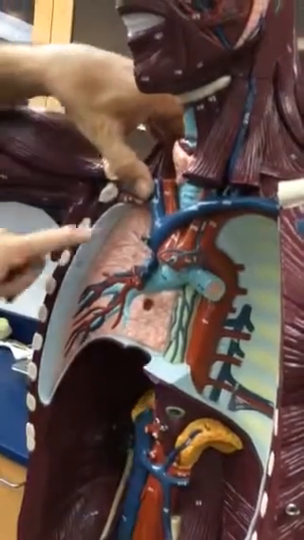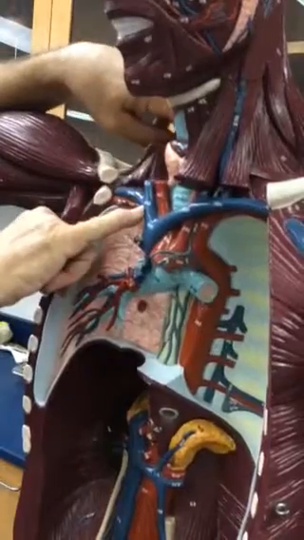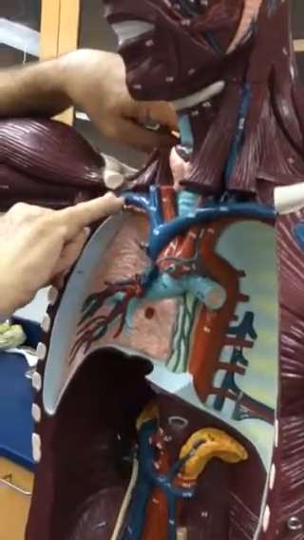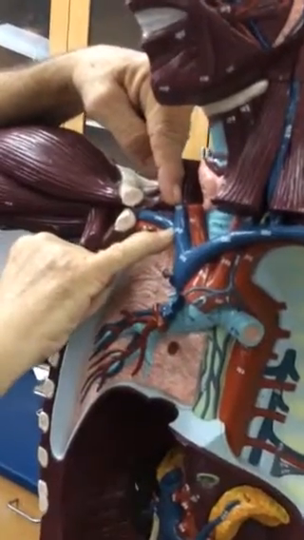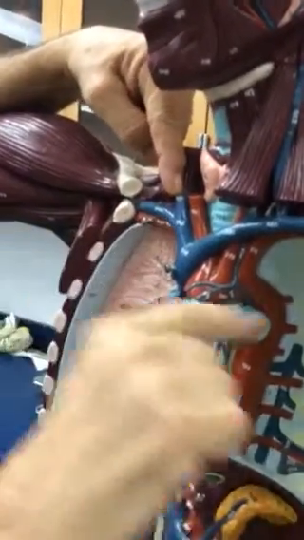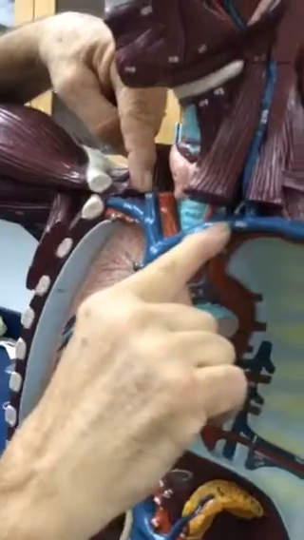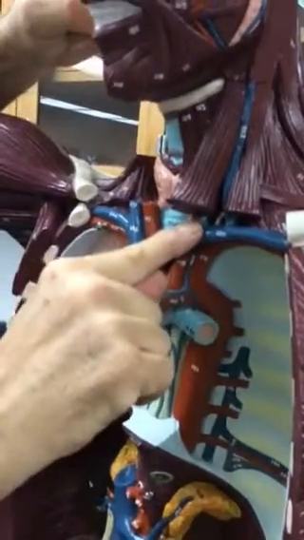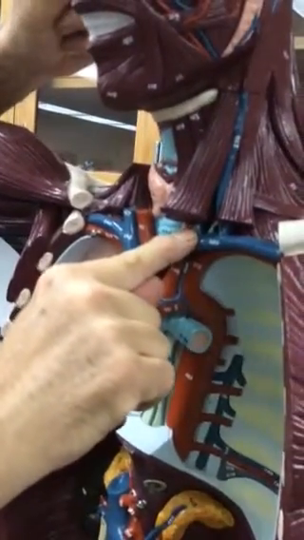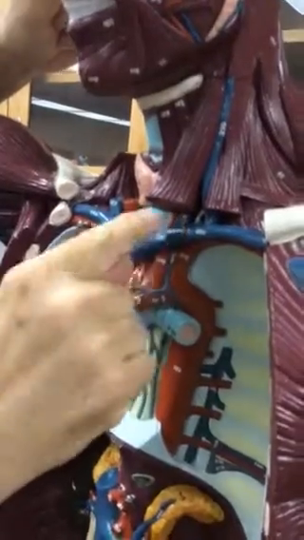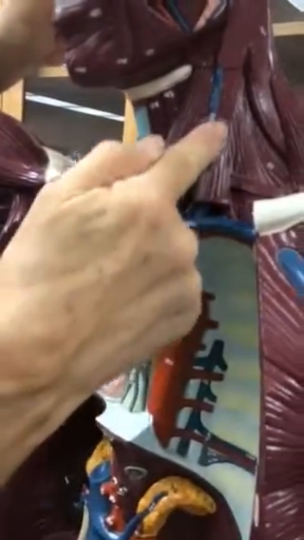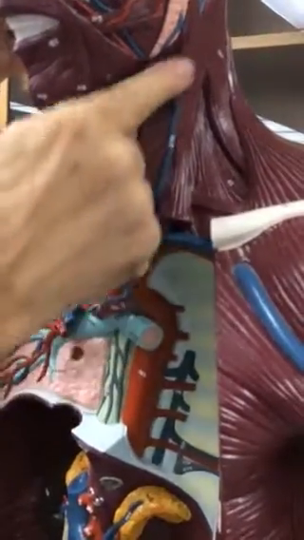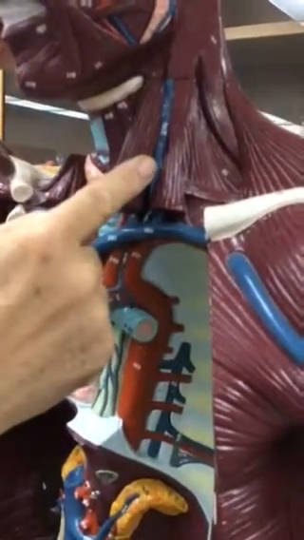What forms a brachiocephalic vein is the union of a subclavian vein and an internal jugular. Same over here, subclavian vein, and up in here, there is the internal jugular. And then that forms the brachiocephalic. Here's an external jugular vein lying outside the sternocleidomastoid muscle.